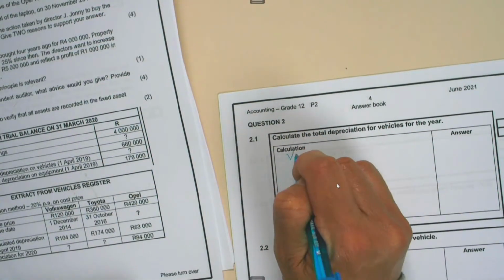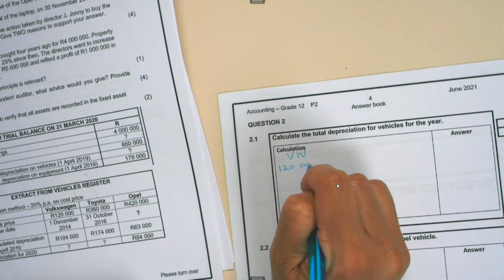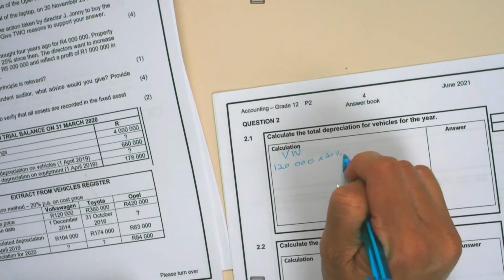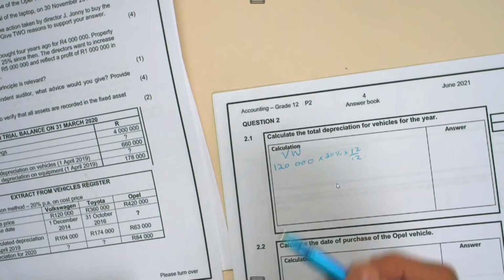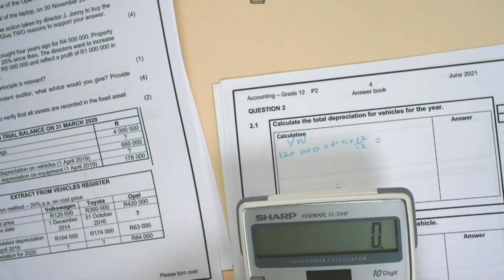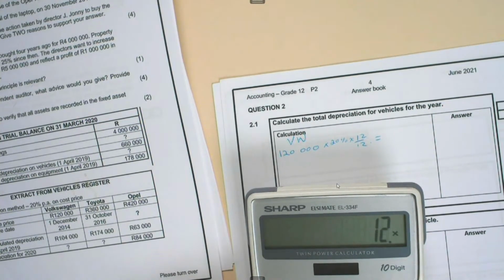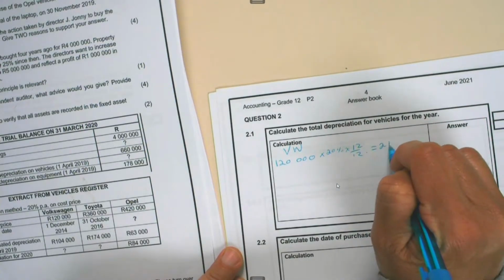So we have a VW that cost 120,000. The policy is 20% per annum, and we had this car for the whole year, right? So let's do that one first. 120,000 times your 20% times 12 divided by 12, which is not necessary, gives me 24,000.